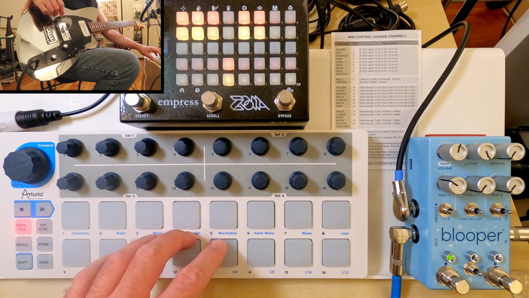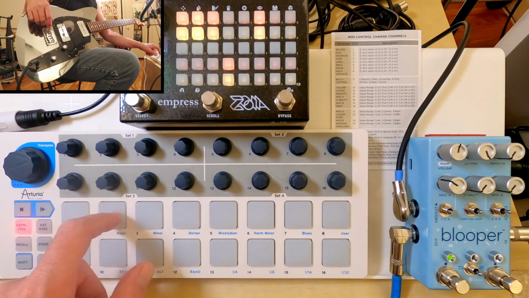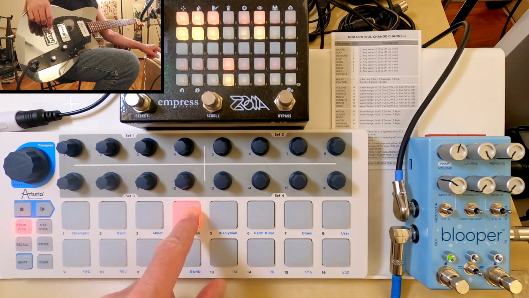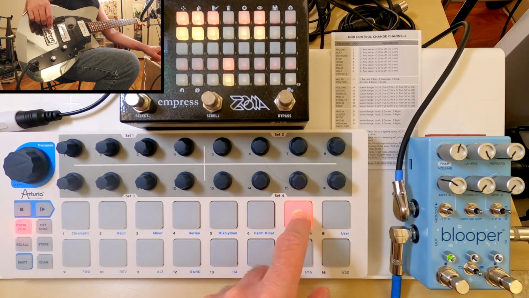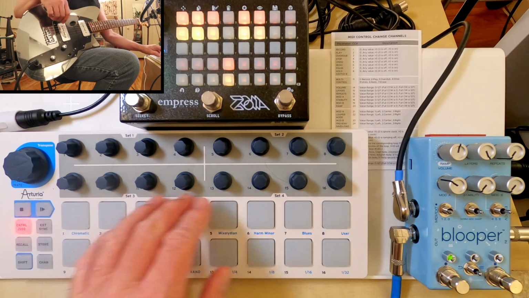So this is the loop at regular pitch forward, that's reversed. If we wanted an octave down, there we go. If we wanted an octave down reversed, so we have different values assigned to each of these pads.